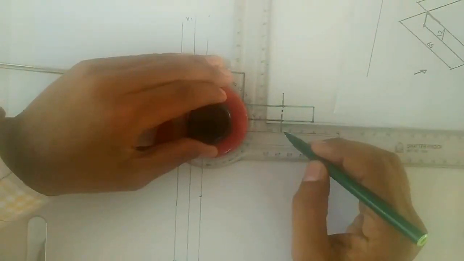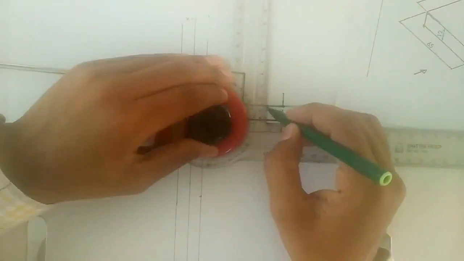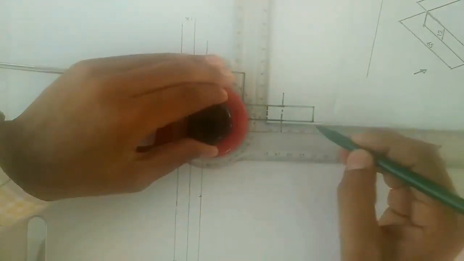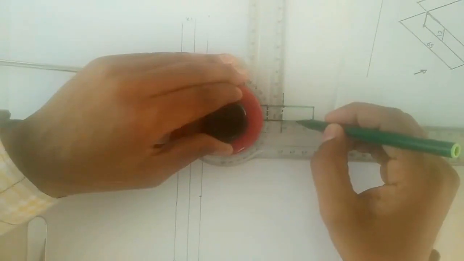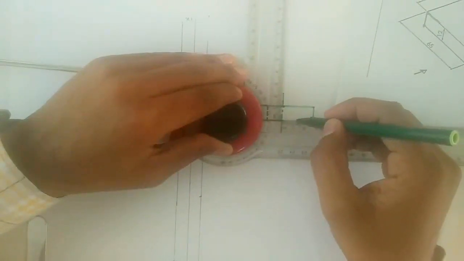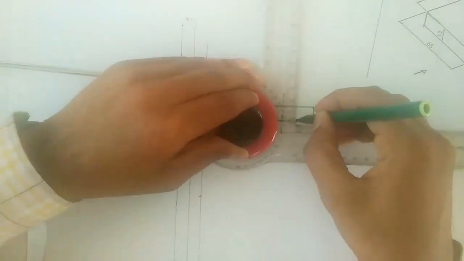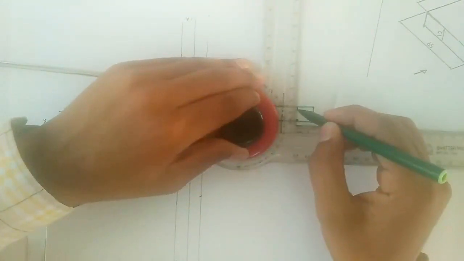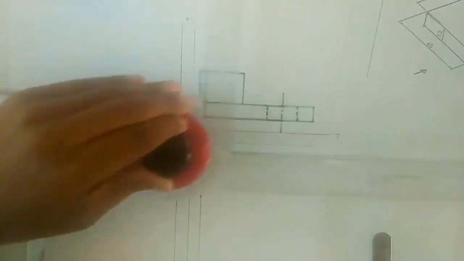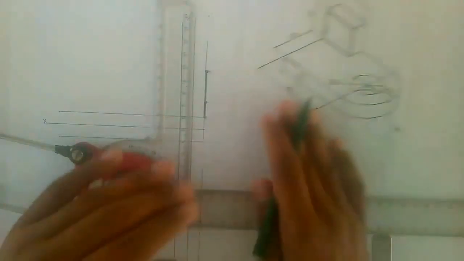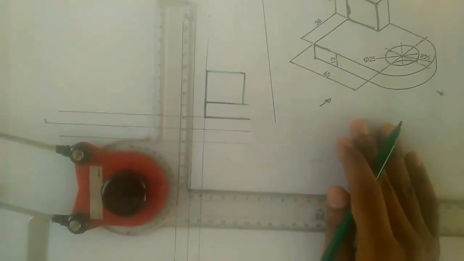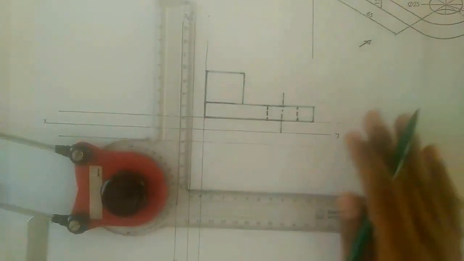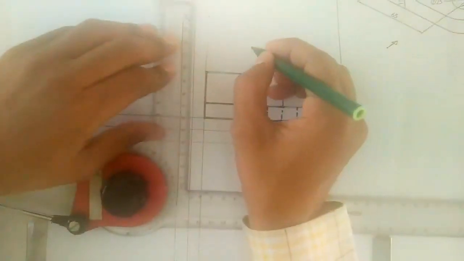So this is 12.5. Similarly on this side, 12.5. So this dashed line is for this inner circle. So in this way, this front view is completed.